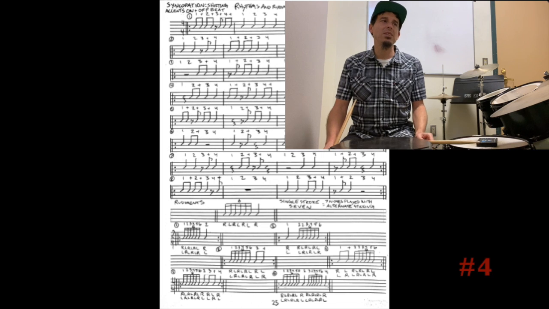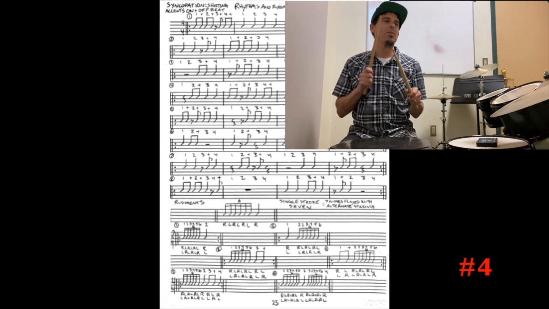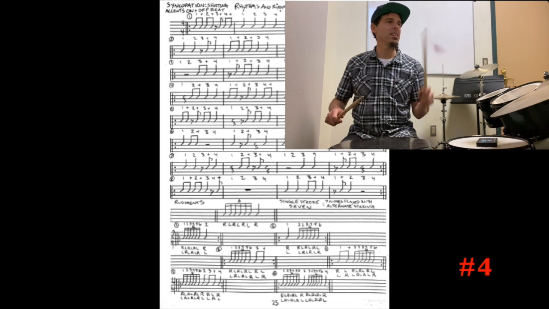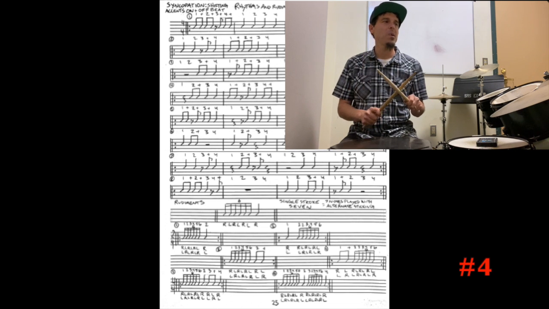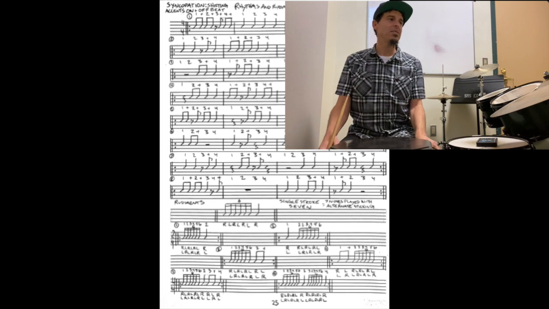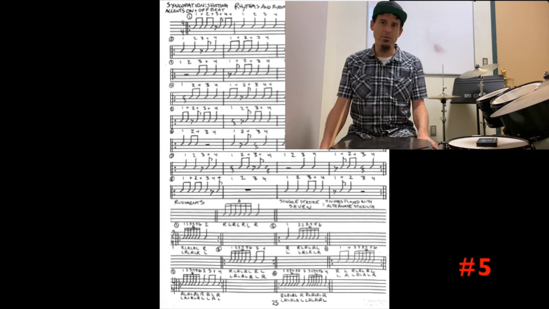I'm gonna start off with the eighth notes and go into the sextuplet. 1 and 2 and right, left, right, left, right, left, right, left. Okay, here's other sticking. 3 and 4 and left, right, left, right, left, right, left, right. Okay, for number 5, we're going to go into 4/4 timing now.